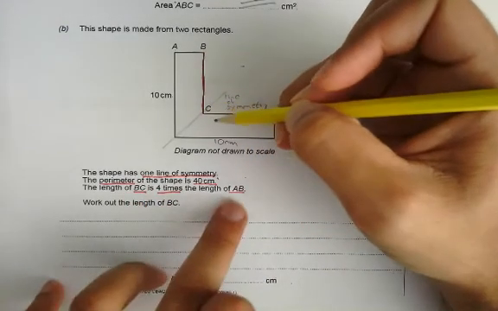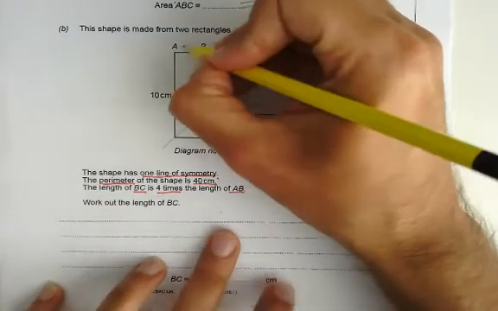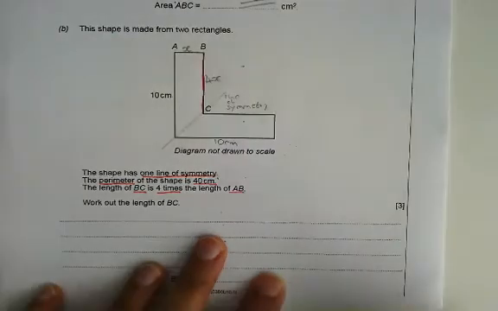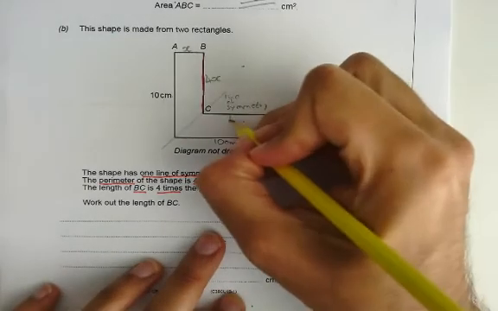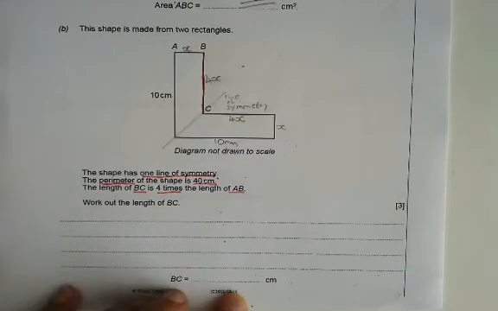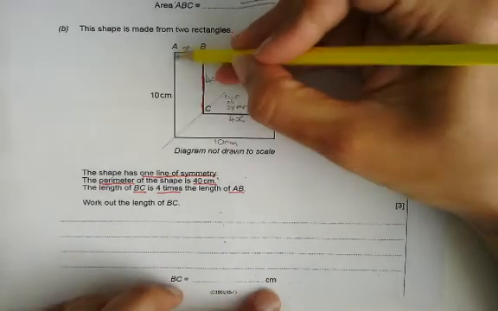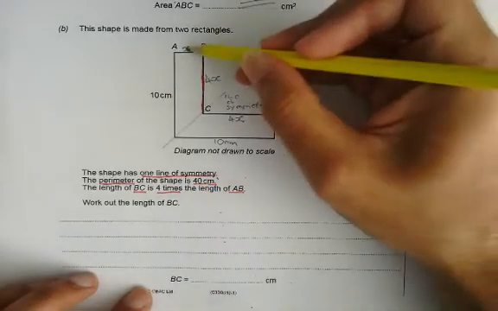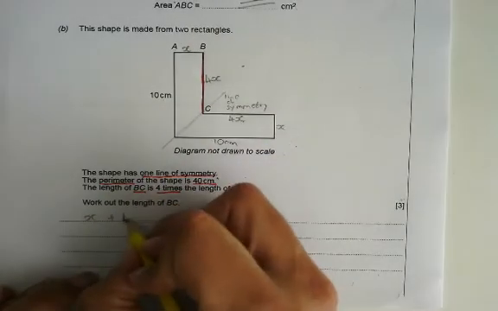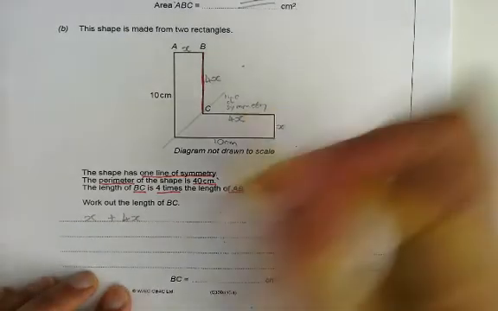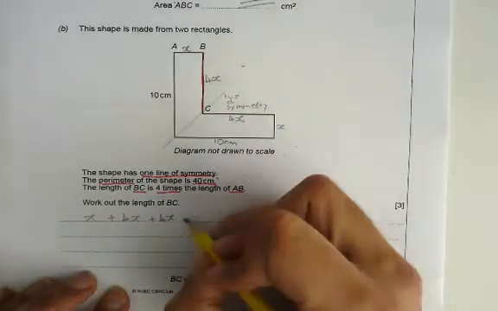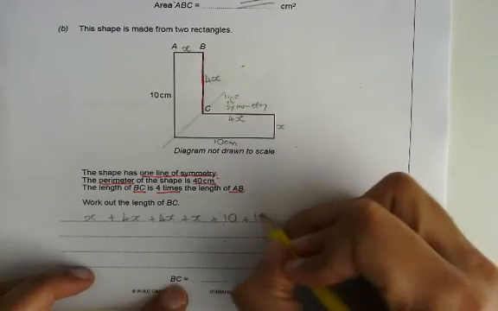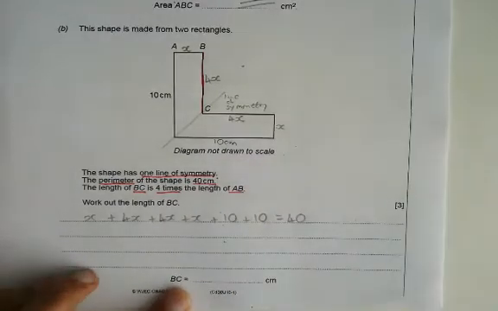But if we know that the length of BC is 4 times the length of AB, if we call AB x, we know that BC will be 4x because that will be 4 times it. And that will be the same over here, then that will be x, and that will be 4x, which would allow me to set up an equation because I then know that all of these lines added together must add up to 40 centimetres. So we've got x, add 4x, add 4x, add x, add 10, add 10, equals 40.